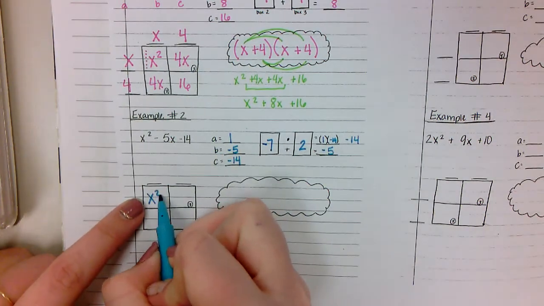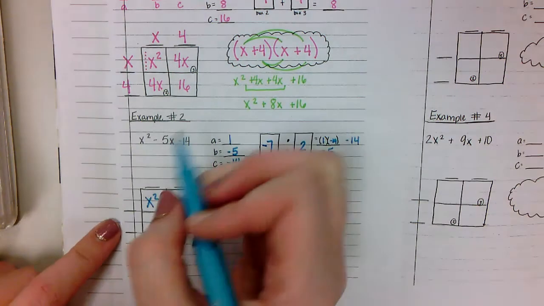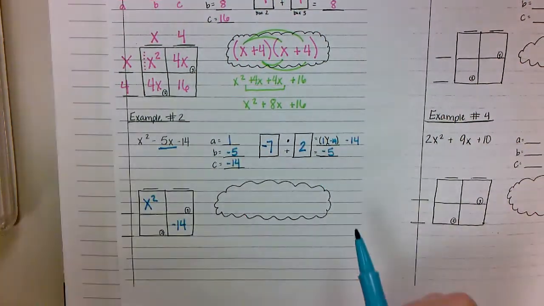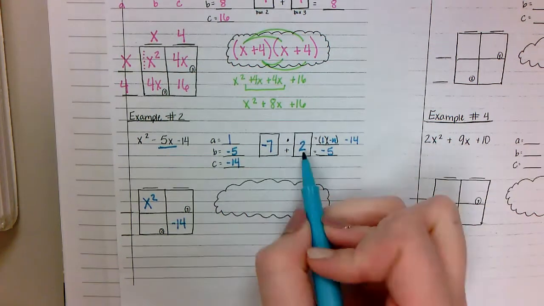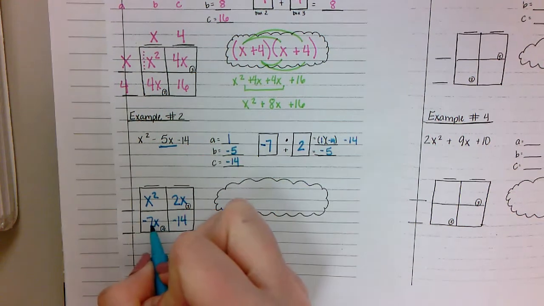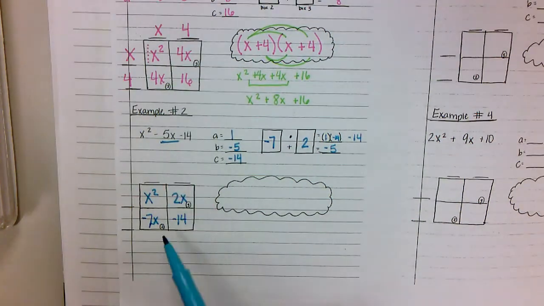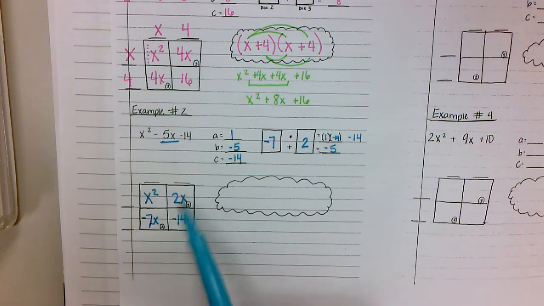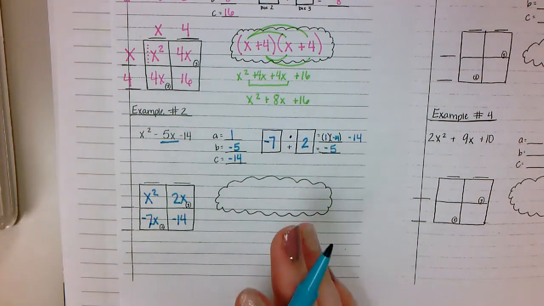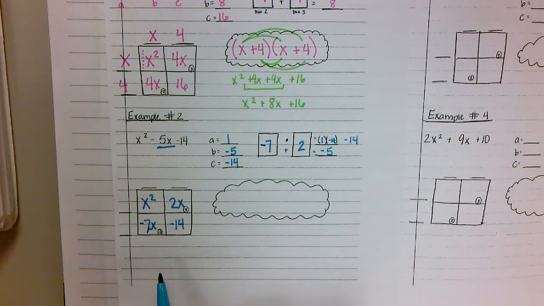We're just going to write in our a value and our c value, because those are constants. What we were trying to do was figure out how to split this b value. So now we have negative 7 and 2. So negative 7x and a positive 2x will add up to give me negative 5x. So this is the b value split. These add up to give us that middle part, right? So now we just have to pull out our GCFs. What's the greatest number that can go into both 1 and negative 7?